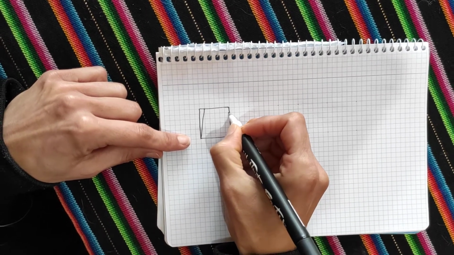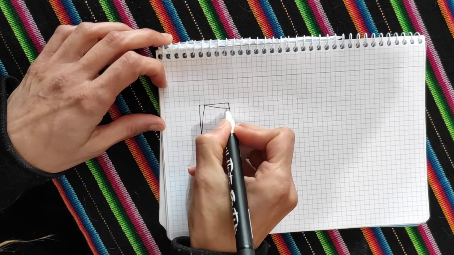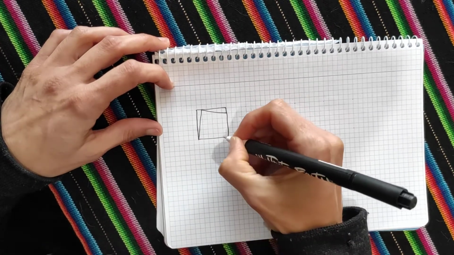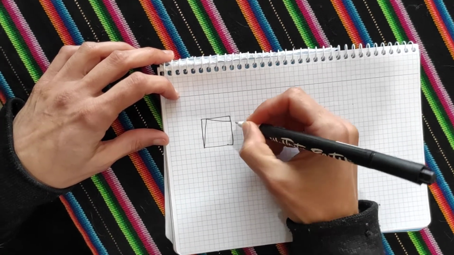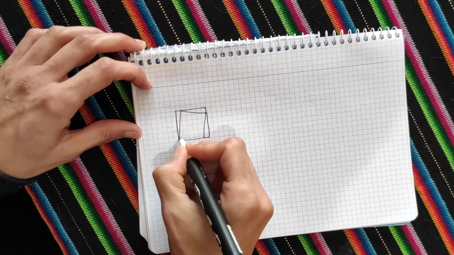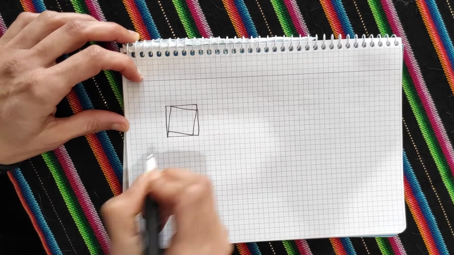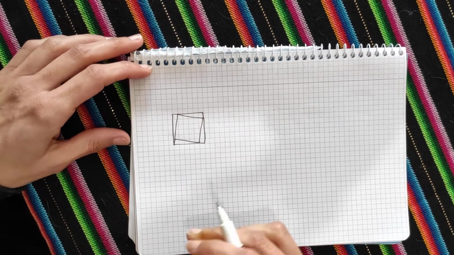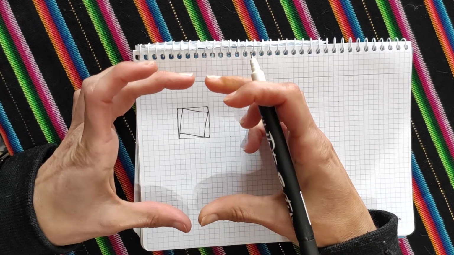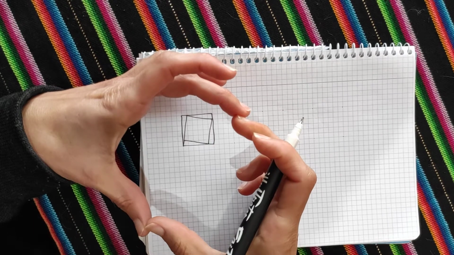Now, from this point to this point, a straight line. Now, from here to here, we draw another straight line. And from here to here, the last straight line. So now we have a square and a smaller square, just a little bit twisted.